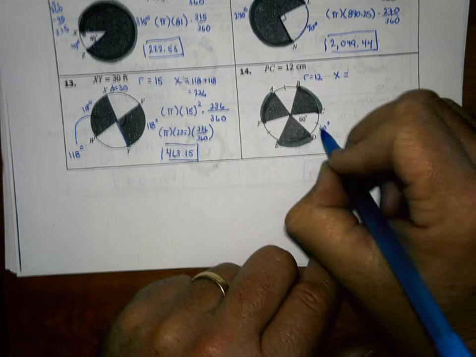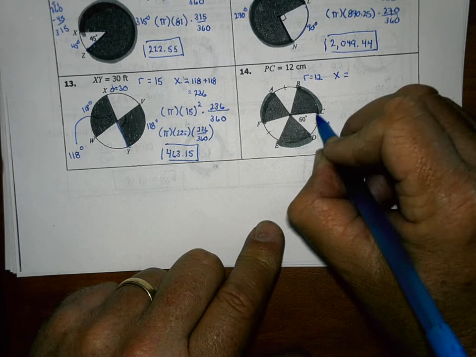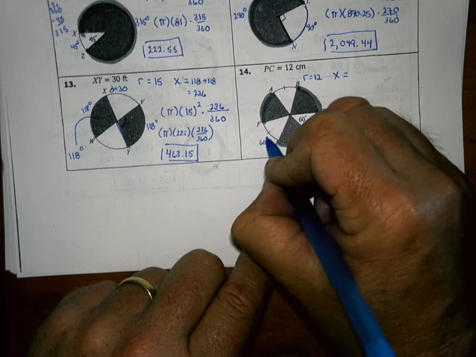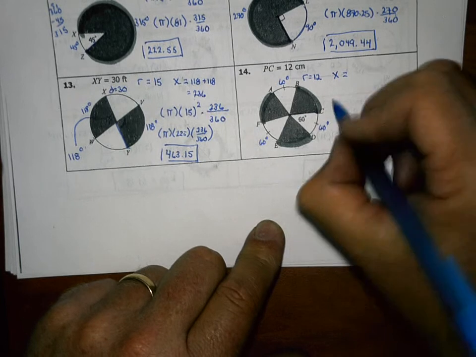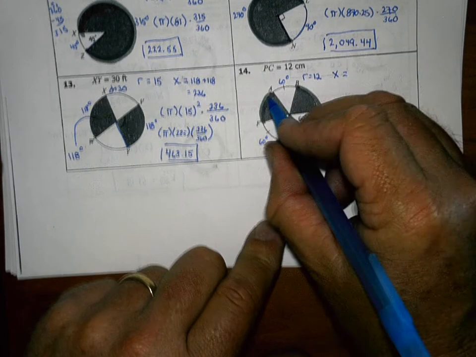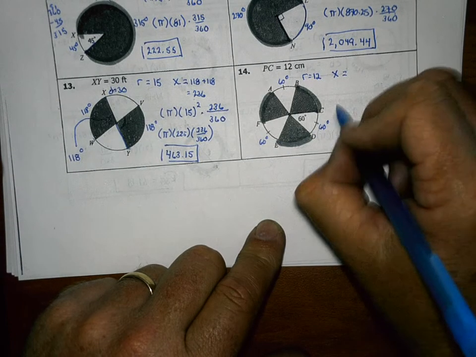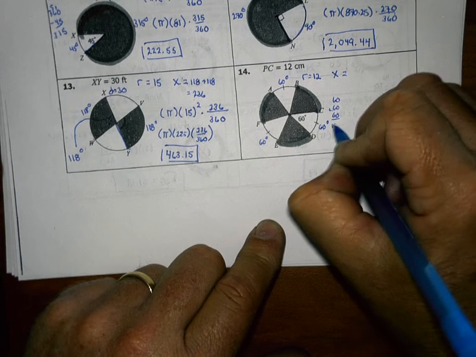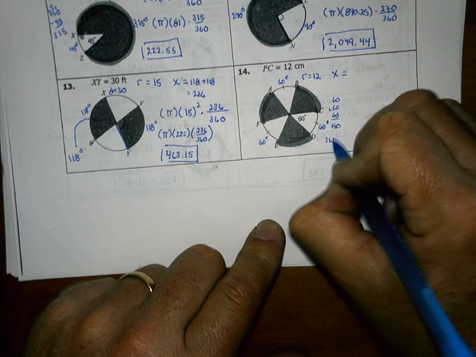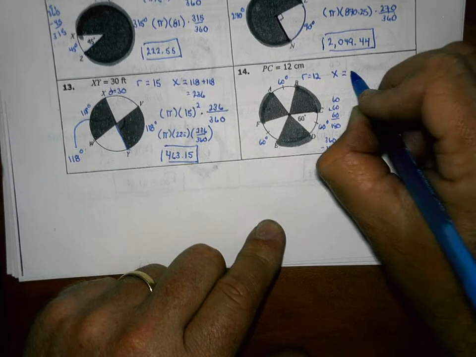Now you see that little tick mark there? That tick mark tells me that all of those unshaded sectors are all the same. So that's 60, that's 60. So what's 60, 60, and 60? That's 180. Okay, so how much is left over for the rest of the circle? Well, that'd be 180. Why? Because 60, 60, and 60 is 180. An entire circle is 360. If we take away the 180, which is the unshaded part, that's 180. So my X is 180. Okay, that's the measure of all of my arcs.